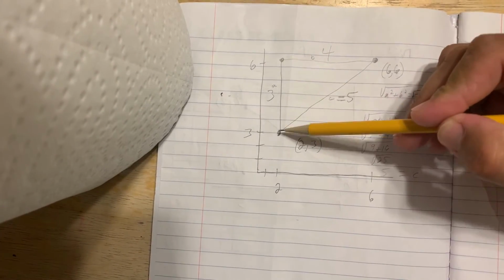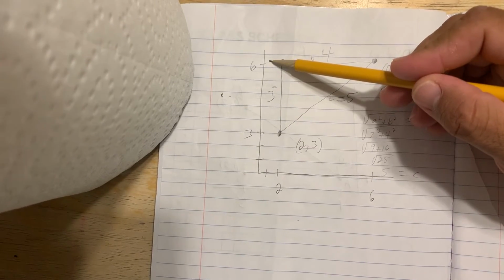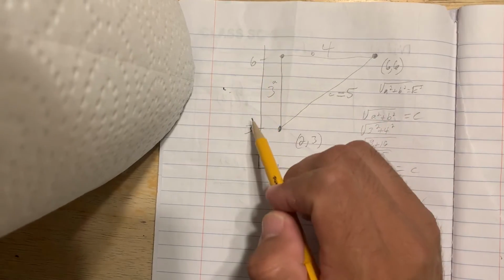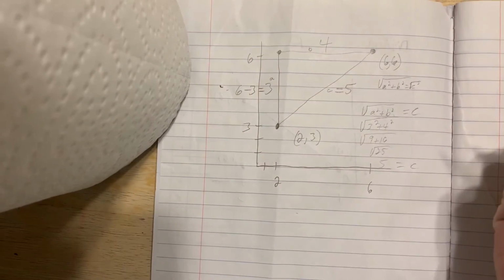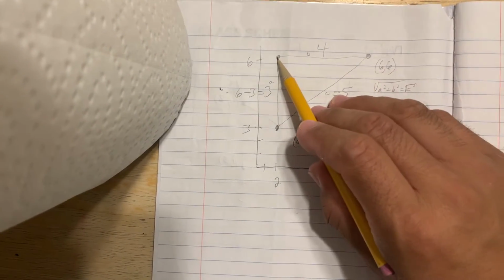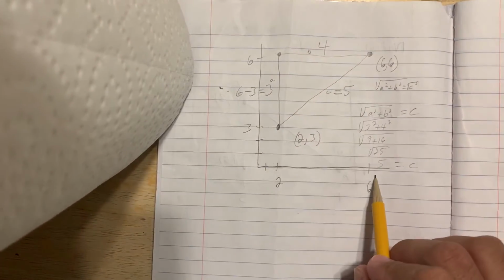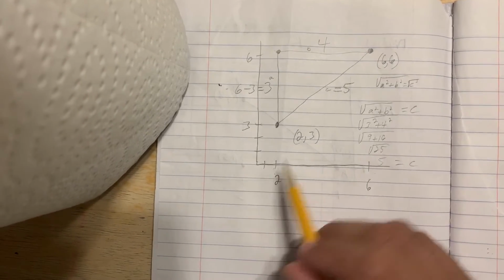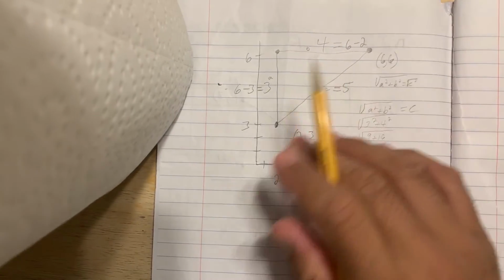But somebody figured out that you could do this for all the points. How did I figure out how far it was from here to here? Well, I just counted, from 3 to 6. But another way would be to take this one and subtract this one: 6 minus 3 equals 3. Same thing up here, from 2 all the way up to 6: 6 minus 2 equals 4.